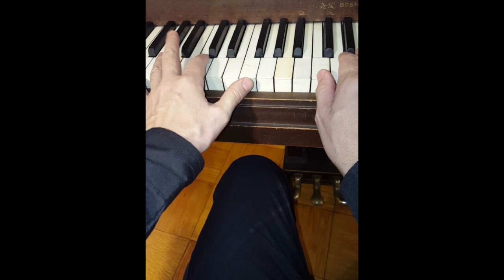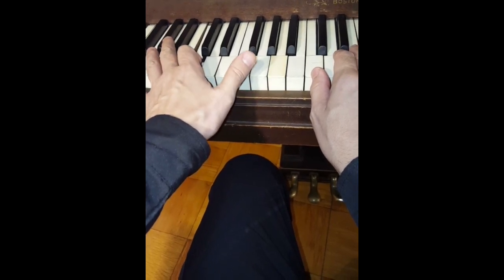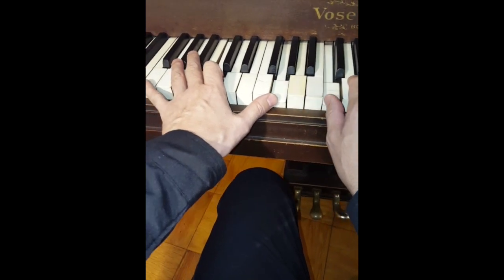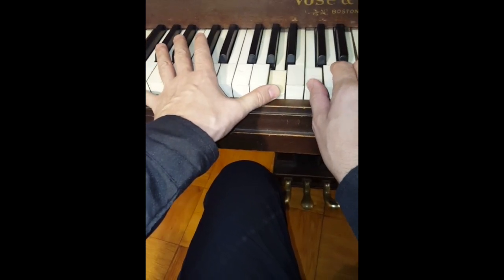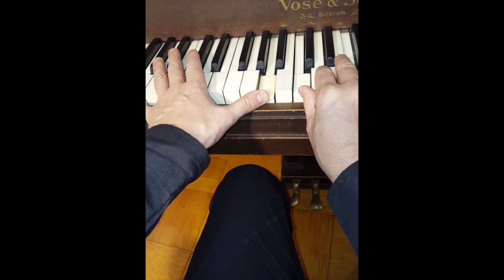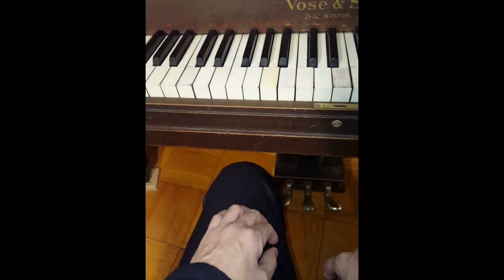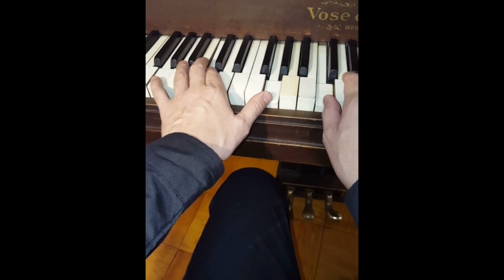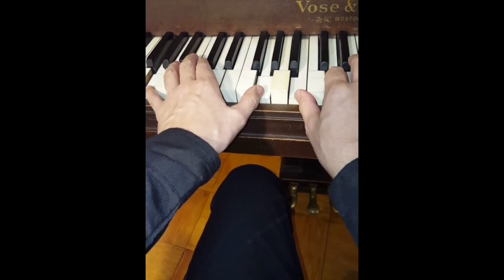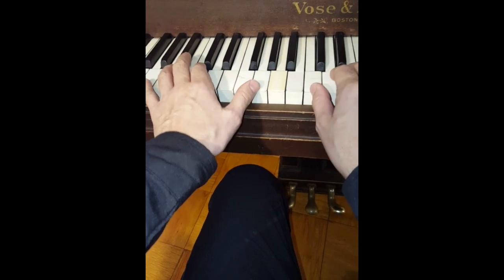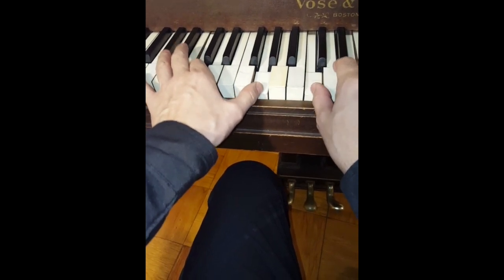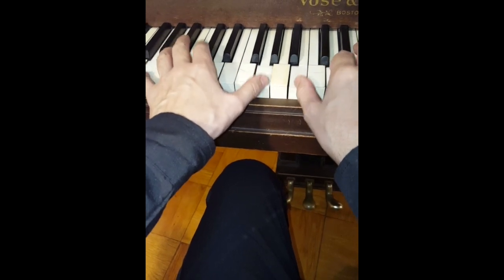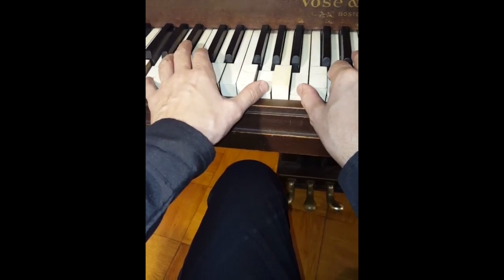In order to connect, you can take the bass with finger 2, finger 1, 3, and then 5, 5. Tenor holds the notes.